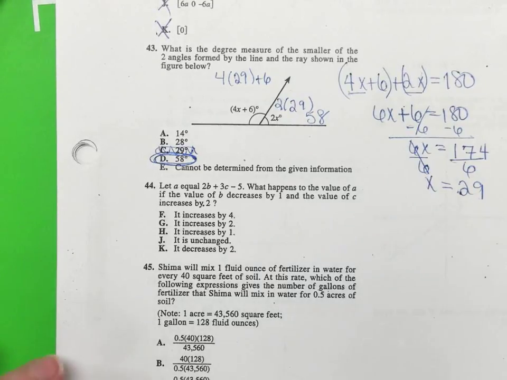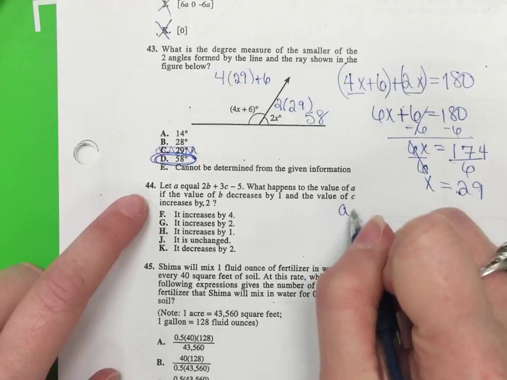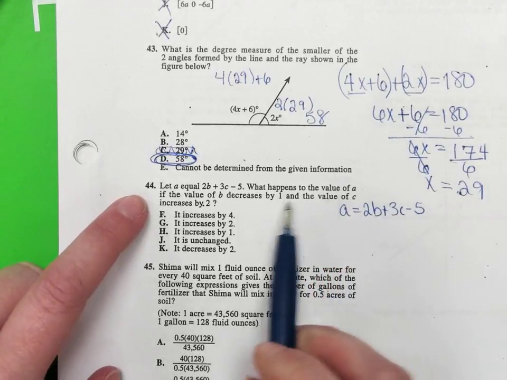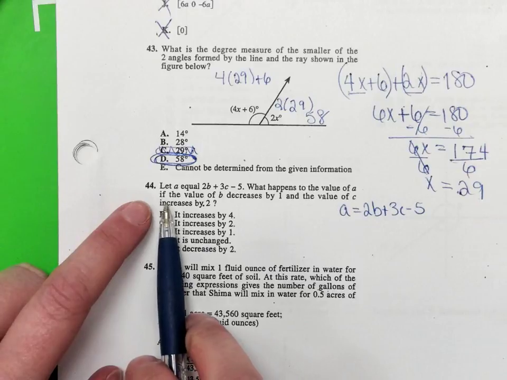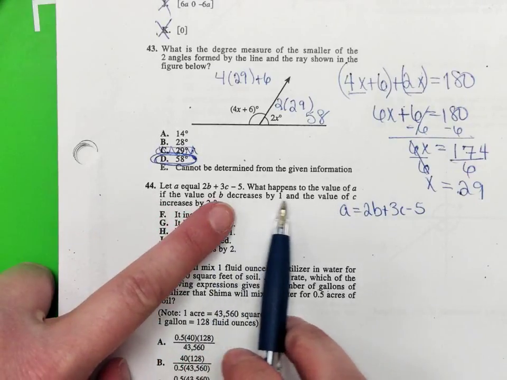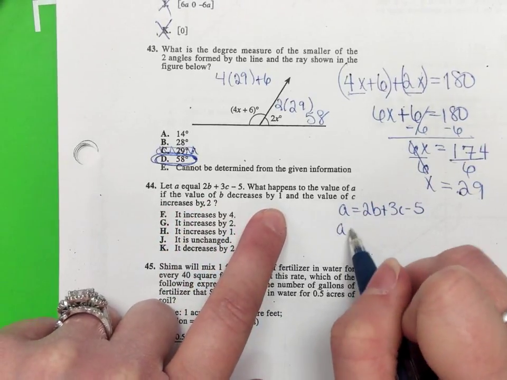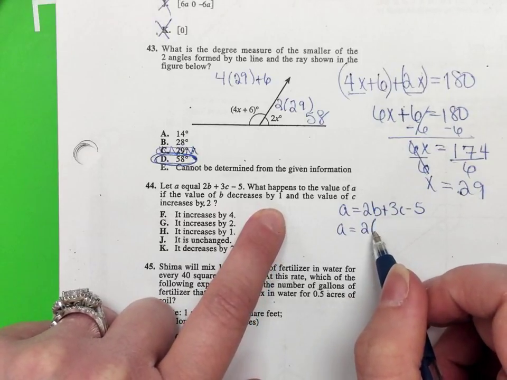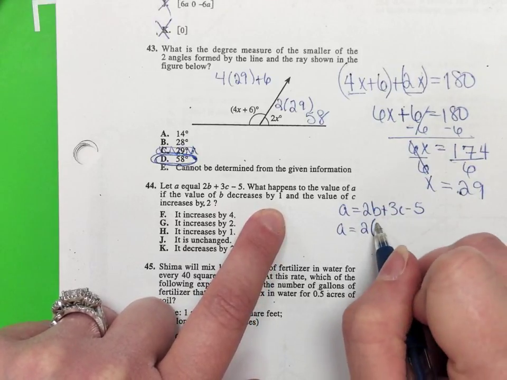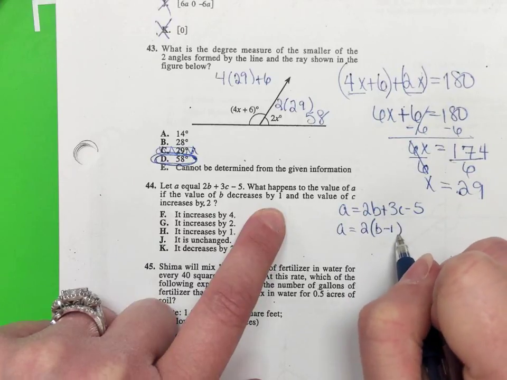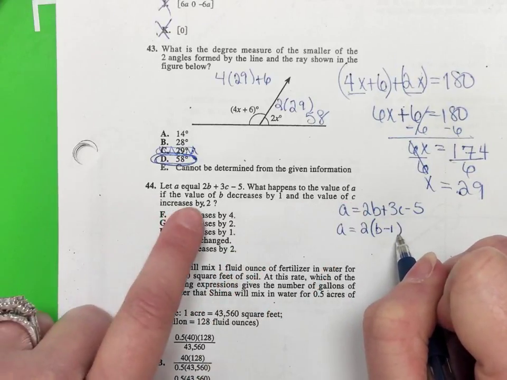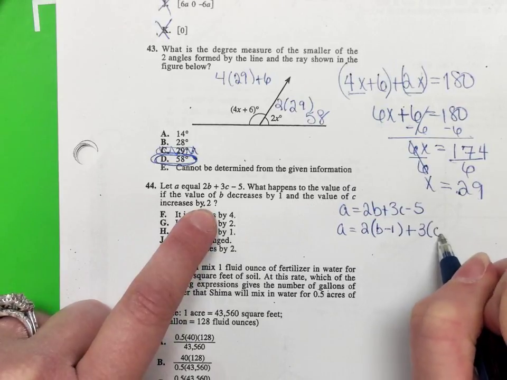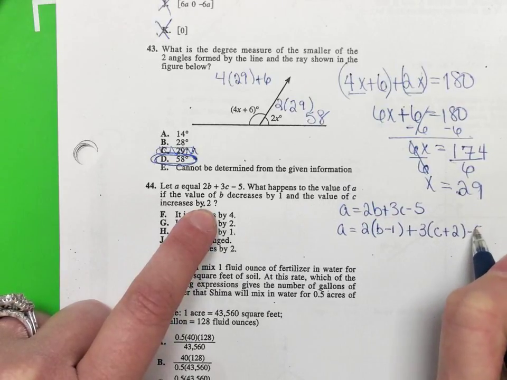Okay, sometimes it helps to write this stuff down. So it says, let A equal 2B plus 3C minus 5. What happens to the value of A if the value of B decreases by 1? So how could I write that B decreases by 1? What does decrease by 1 mean? Subtract 1. So I can write B minus 1, right? And the value of C increases by 2. What does increase by 2 mean? There you go. And then minus 5.